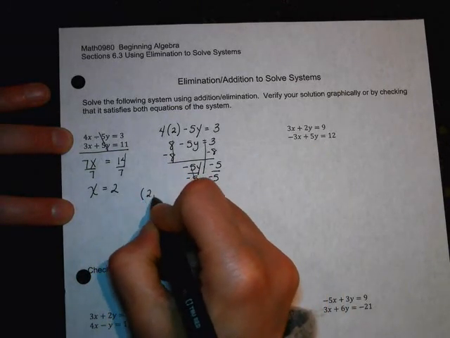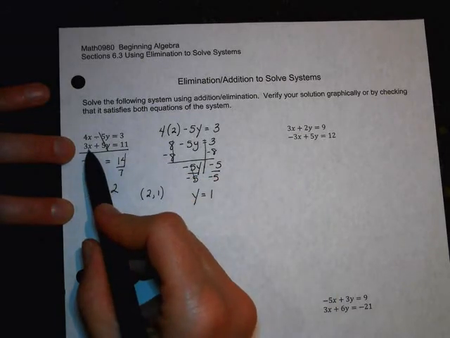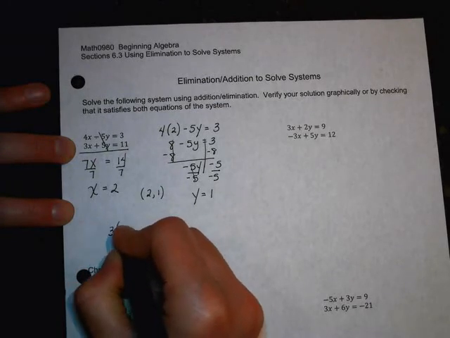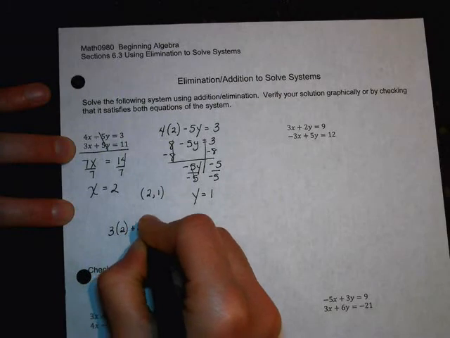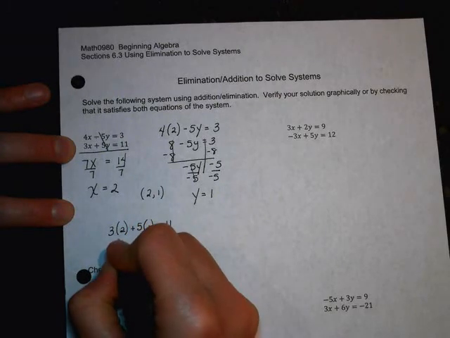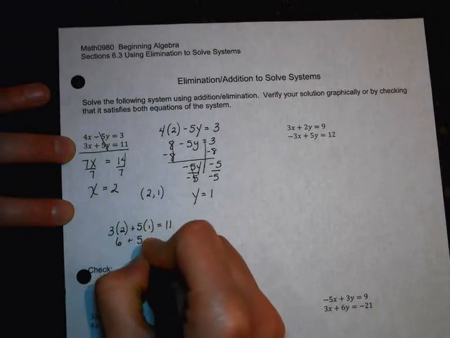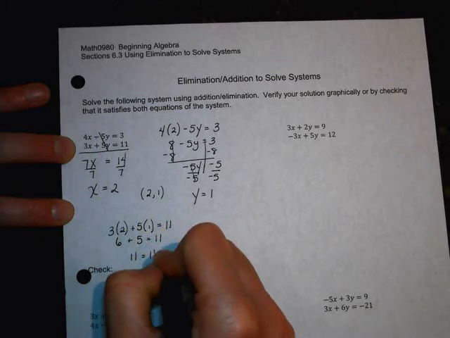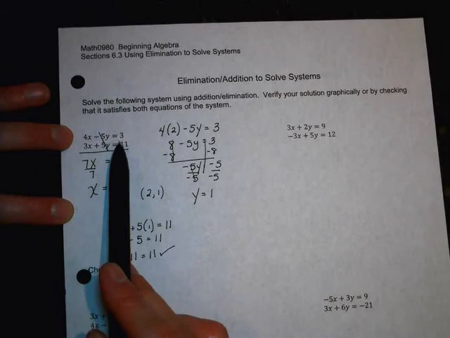But let's check it. So let's check it into that equation we haven't used yet. So 3 times 2 plus y is 1, 5 times 1, does that equal 11? So we've got 6 plus 5 equals 11. Yep, so 11 equals 11. So you use the one equation to solve for the other variable, and then you use the second equation to check it, just to make sure.